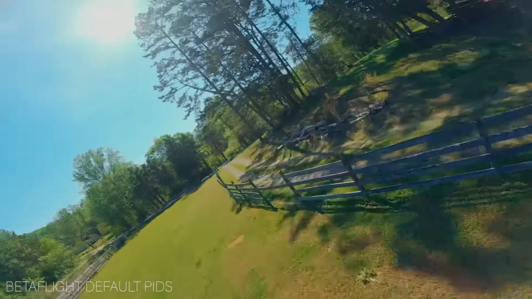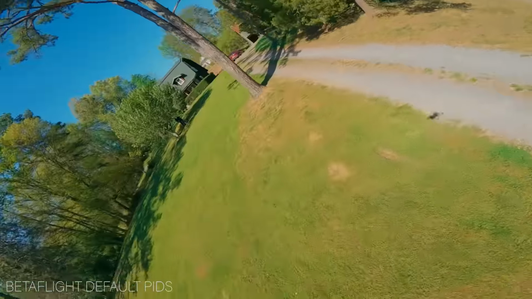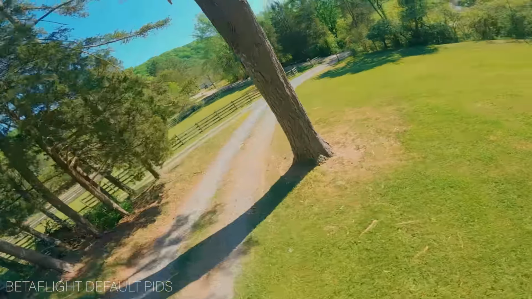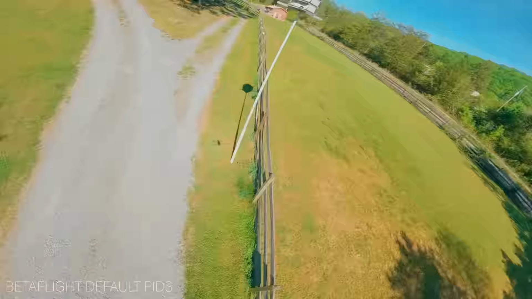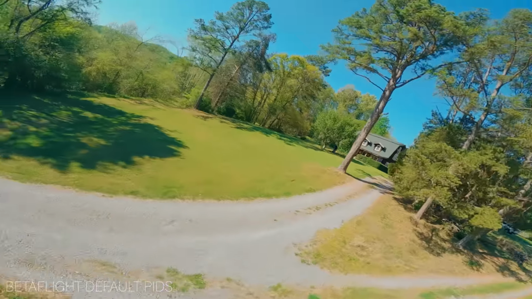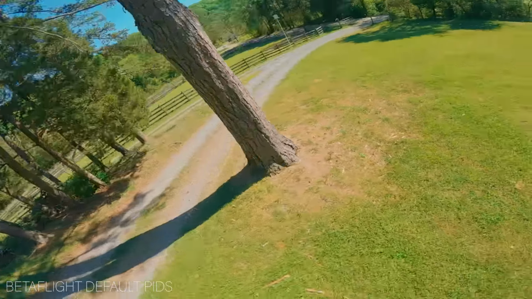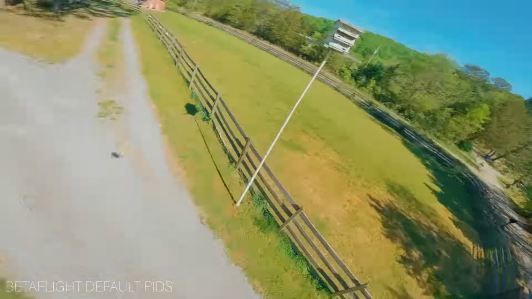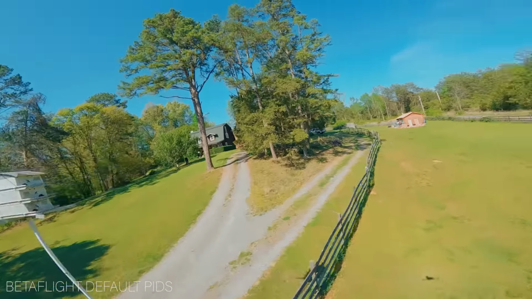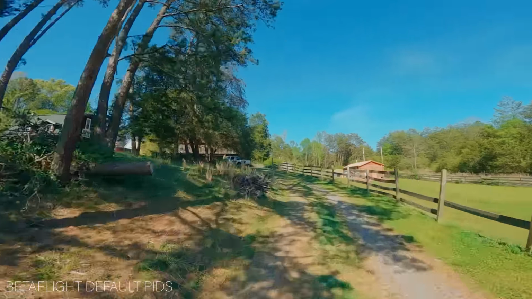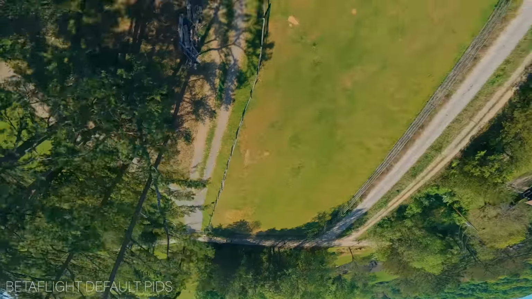It feels sloppy, sloppy, sloppy. Oh no, see it shake there? Well, from my perspective, I don't see anything, just so you know. Okay, you can't see it, okay.